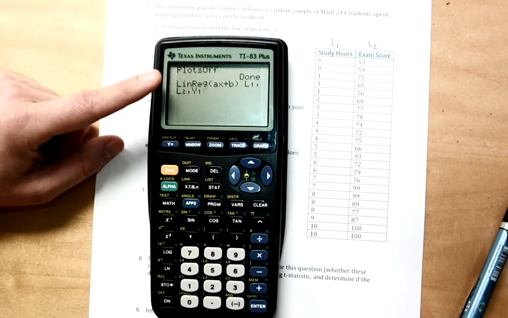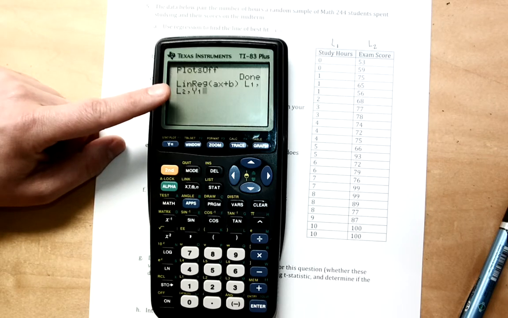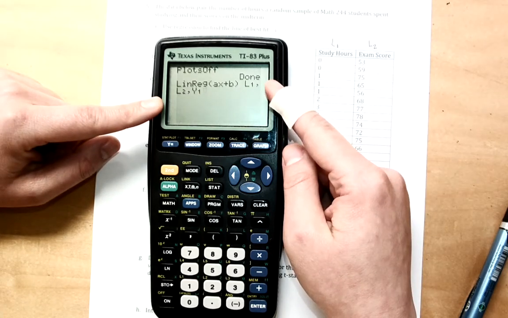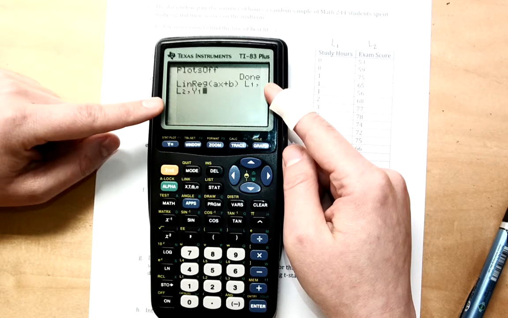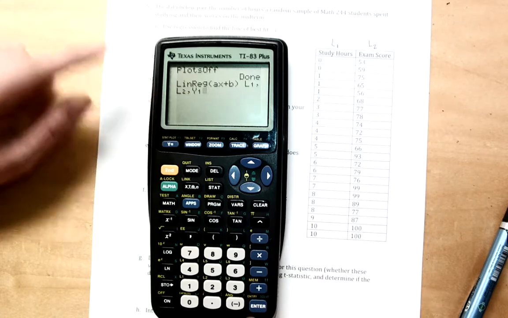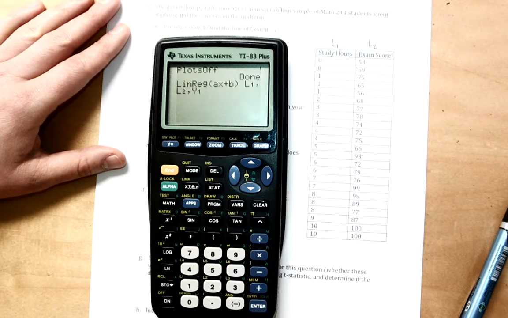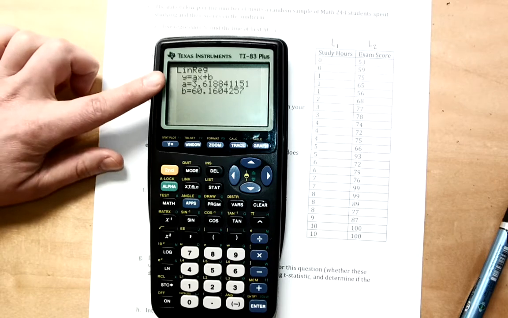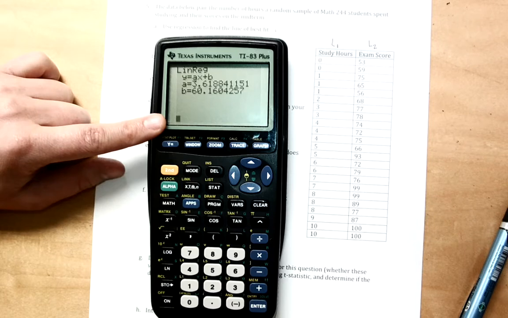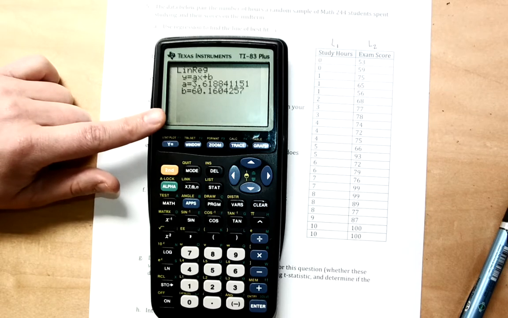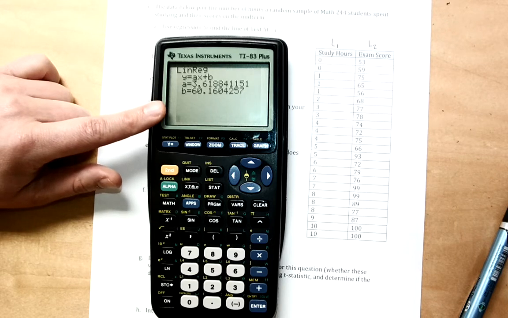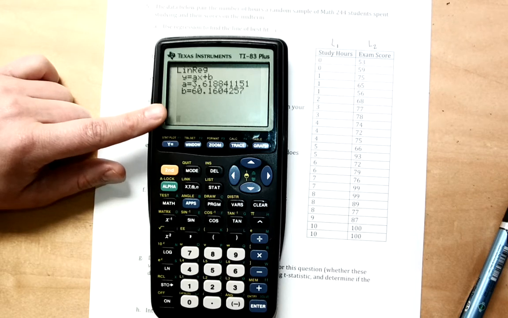So when you do this, it should look like LinReg, whichever linear regression you picked, L1, comma, L2, so where I put my X, comma, where I put my Y, and then if you want to store it, comma, go to variables and where you want to store it. And now we're just going to hit enter, and there is my linear regression. Now notice that I don't have my diagnostic turned on in this particular calculator, so my correlation coefficient is missing. I don't have my R or my R squared.